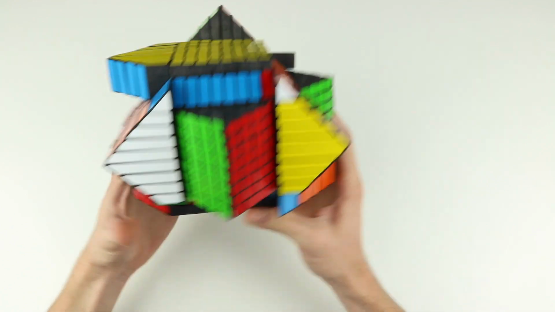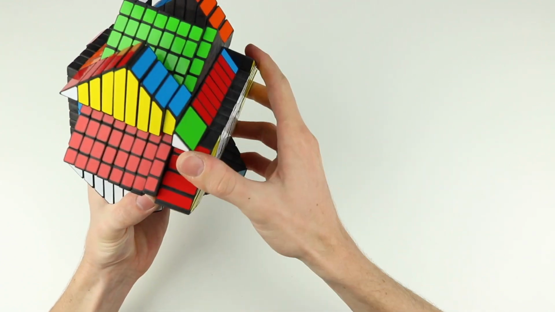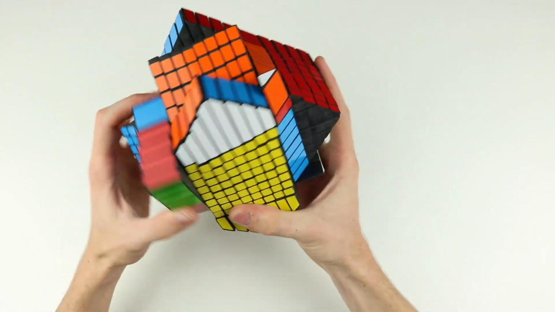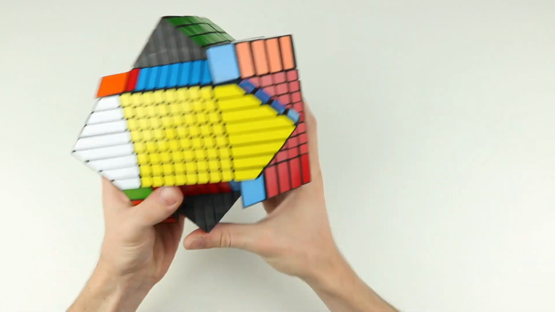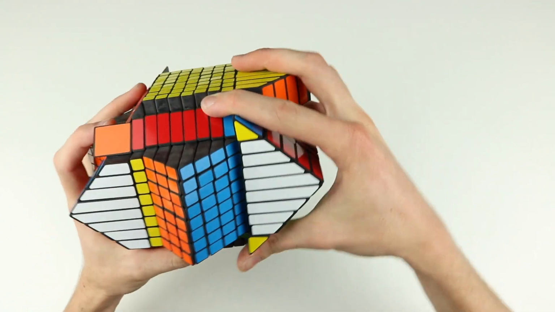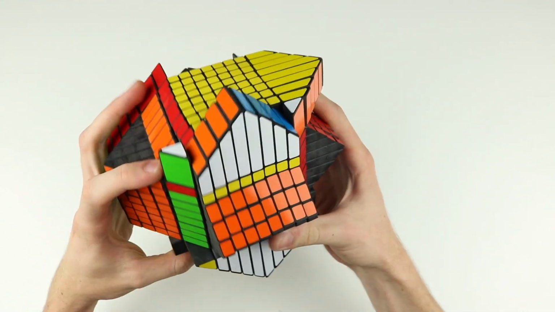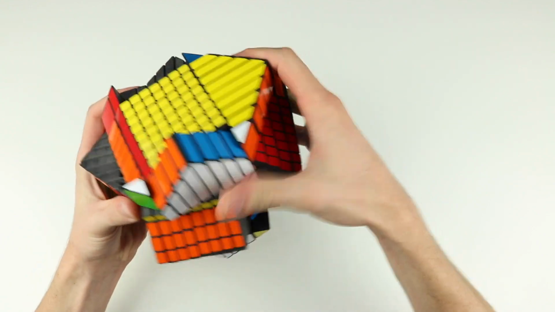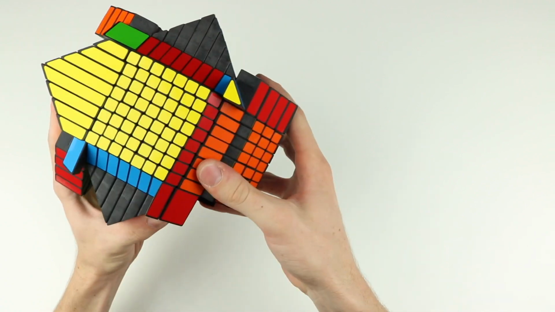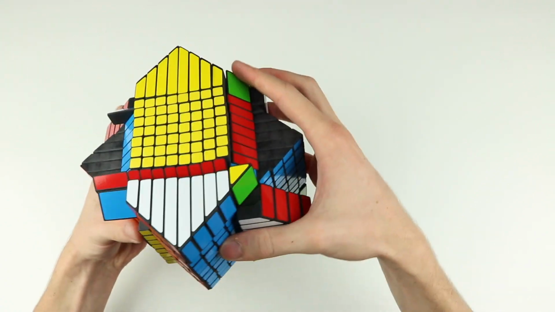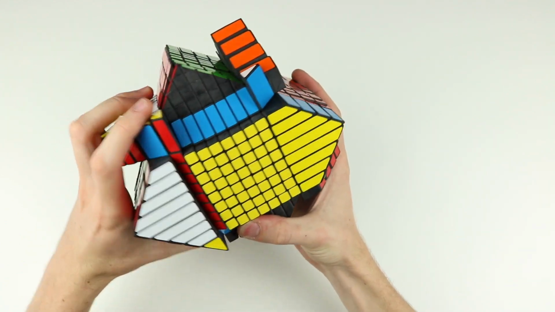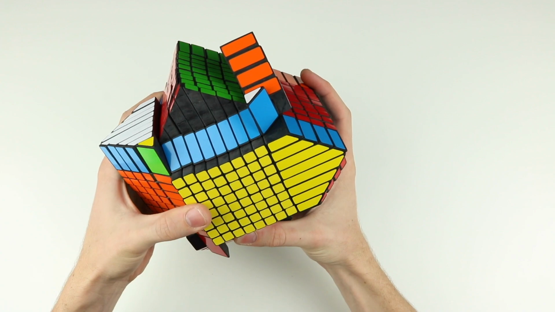So now before I do this case, I think I gotta flip this again before the case. I think that's kind of the pattern, right? Pretty sure. Let's see if that's the pattern. This way. Oh yeah, that's the pattern. That's it. Oh.